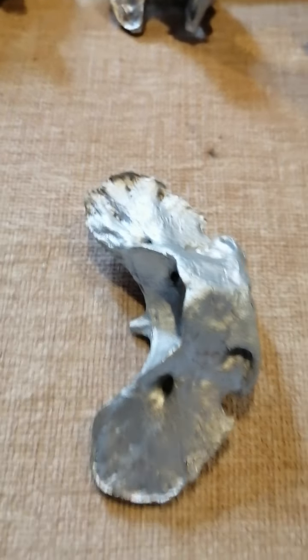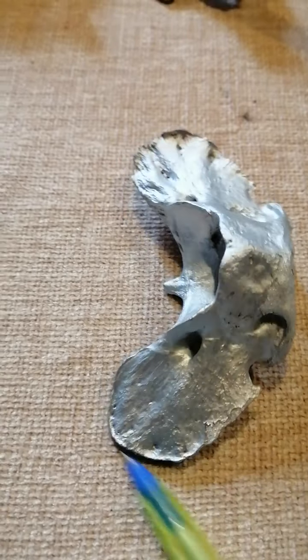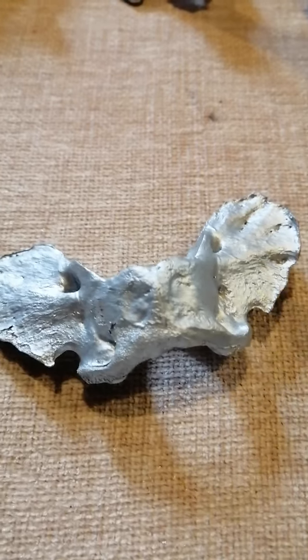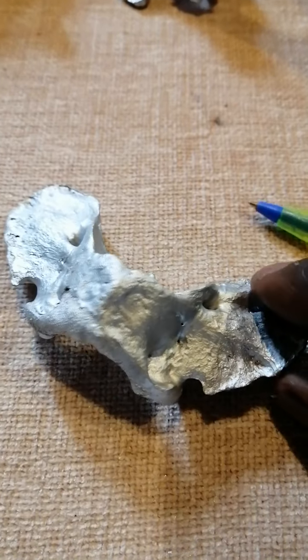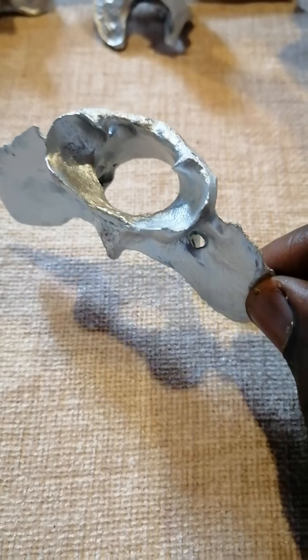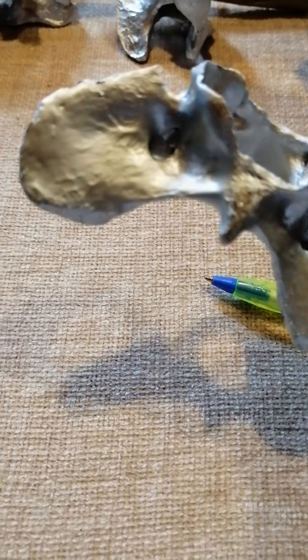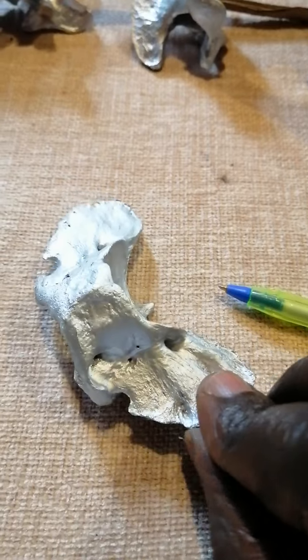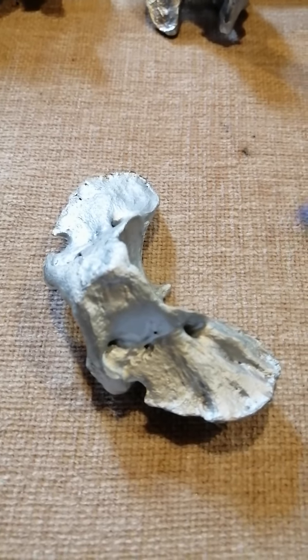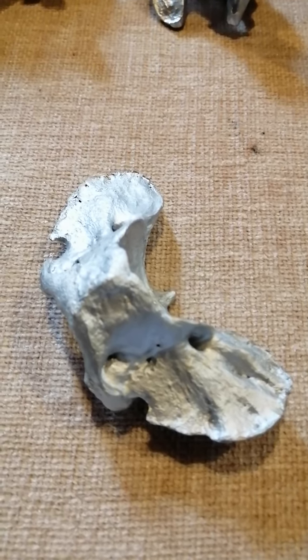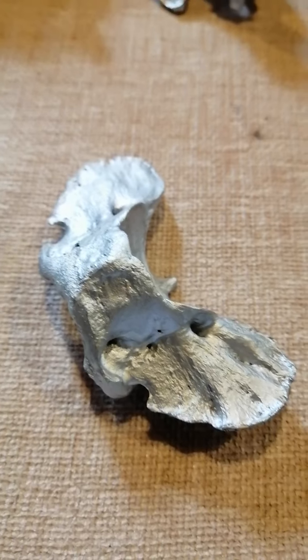So candidates, this is the atlas bone. You now can see the whole of it, the neural spine, the transverse processes, and so on and so forth. Let us learn about the axis bone. The axis.